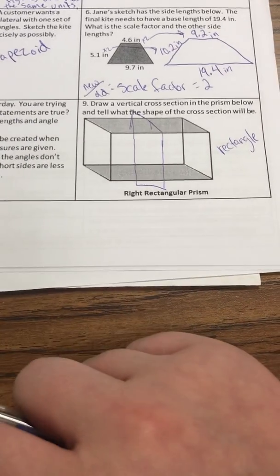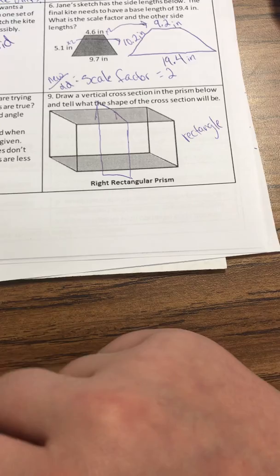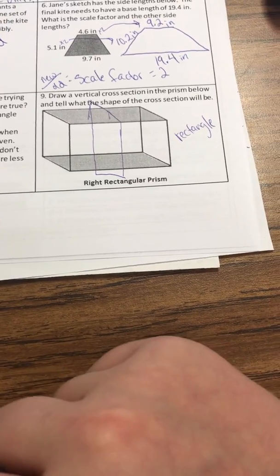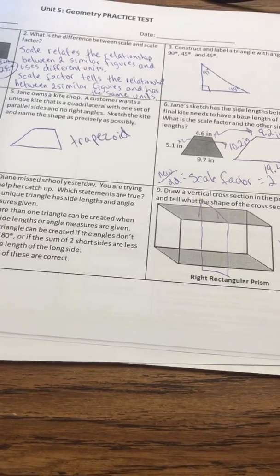Because 6.8 times 0.5 is 3.4, not 3.25. Hold on, I might have made a calculation error. Hold on.